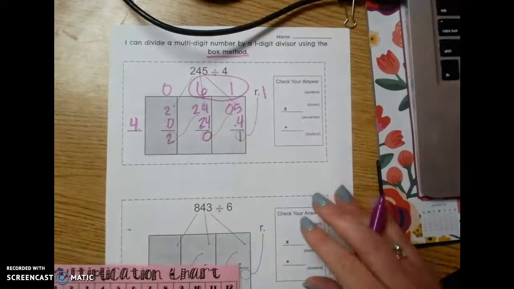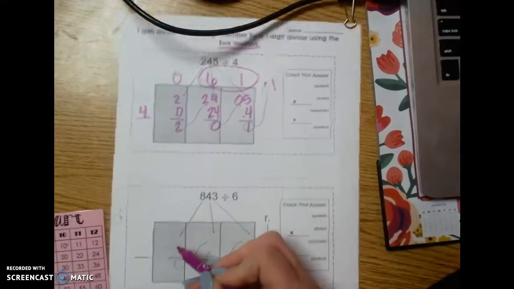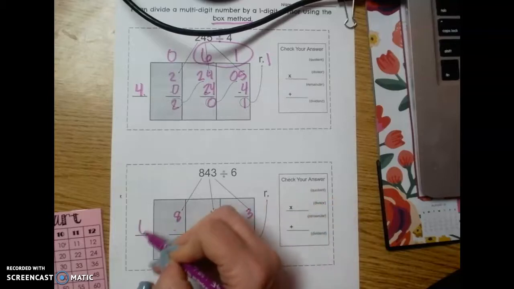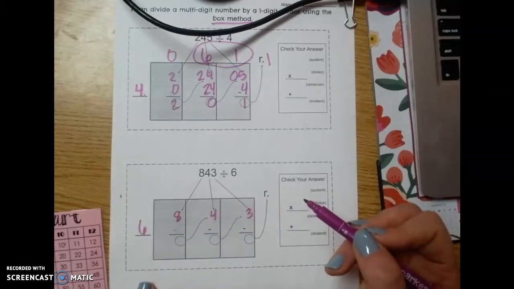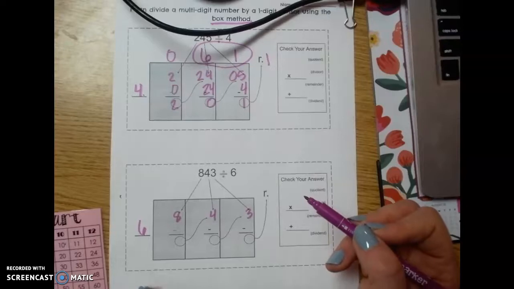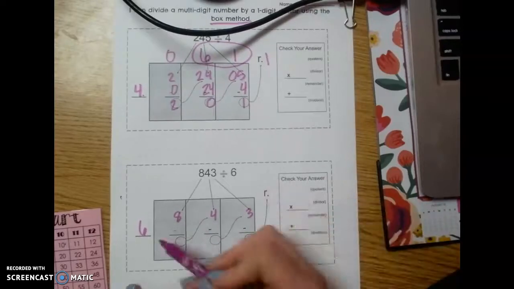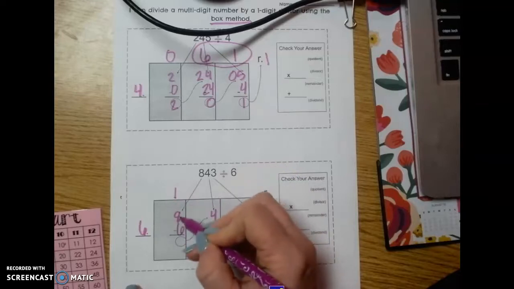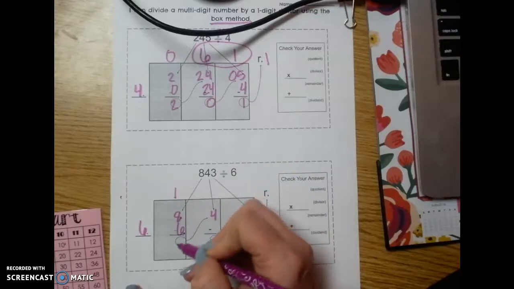Okay. Then here, same thing. We're going to do 843 divided by 6. Now, I know I'm going fast, but you can pause at any time and fill in your paper. Okay. 6 goes into 8 1 time. 6 times 1 is 6. That gets rid of 6, right? 8 minus 6 is 2.